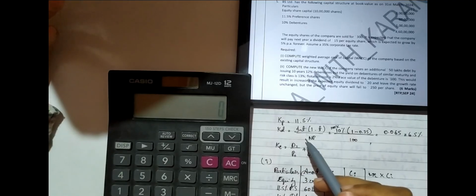So guys, first we're going to calculate the weighted average cost of capital based on the existing capital structure, right? For KP, they have given 11.5% preference shares, so KP is 11.5% itself. Then we're going to calculate KD. How? Interest into 1 minus tax upon net proceeds, because there is no redemption value or number of years. So it is a simple formula. What is the interest? They have given 10% debentures, so 100 into 10%. Tax rate is given as 35%. So 1 minus 0.35 upon 100. So it comes out to be 0.065 or 6.5%.